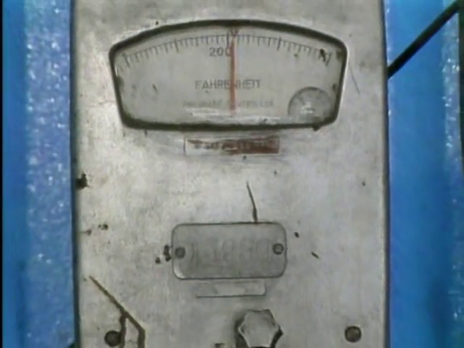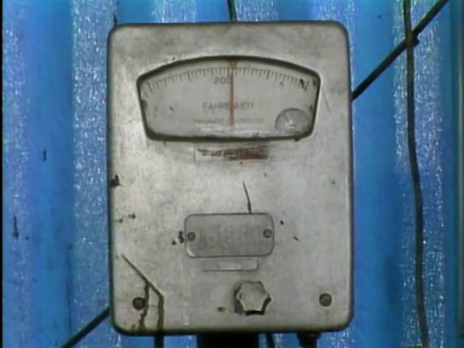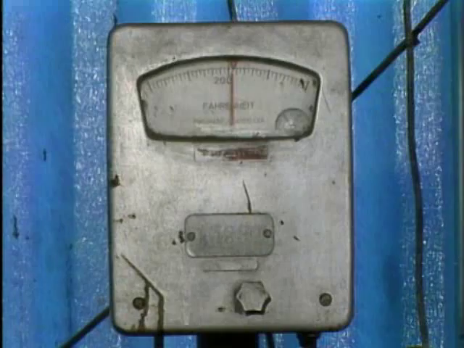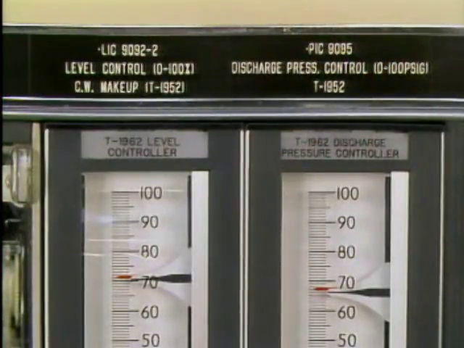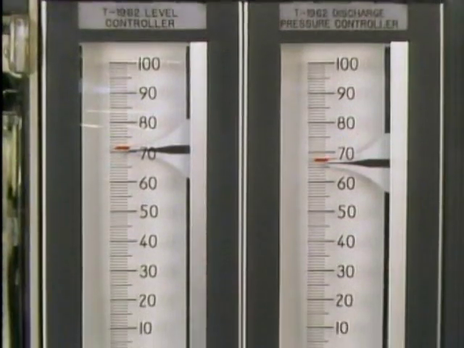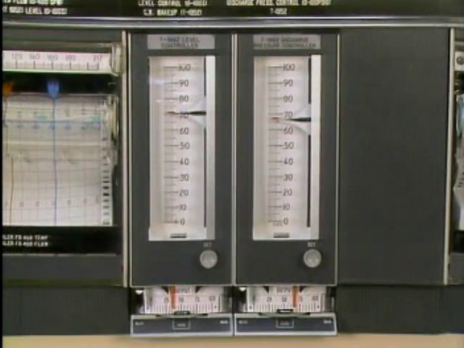A controller can also be identified by its location. A controller that's located near the process it regulates is a local controller. Other controllers may be located some distance from the process, such as in a control room. These controllers are called remote controllers. Many controllers can operate in two different modes, automatic and manual. The controls and indicators used to switch from one mode to another are located on the controller.